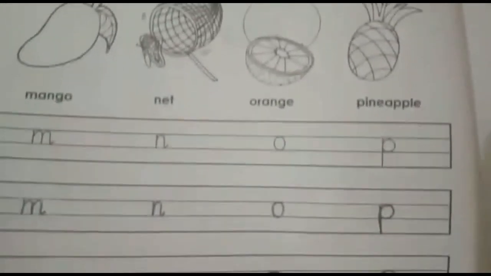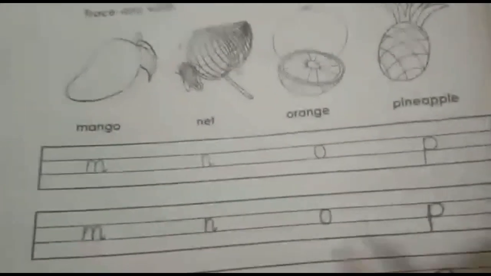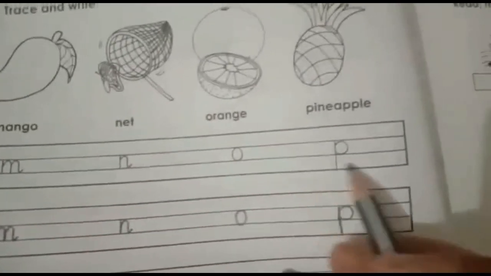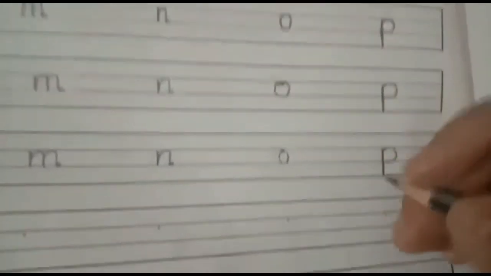Now today you will do page number 13, students. Letter M, N, O, P. You will complete this page.